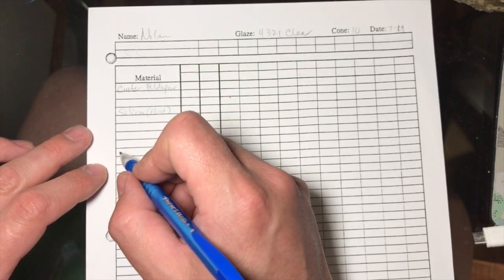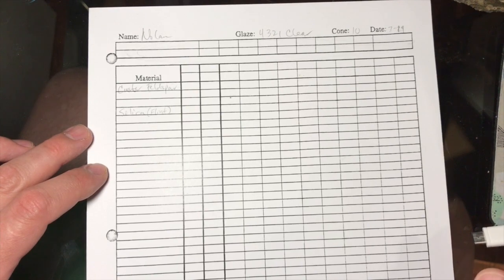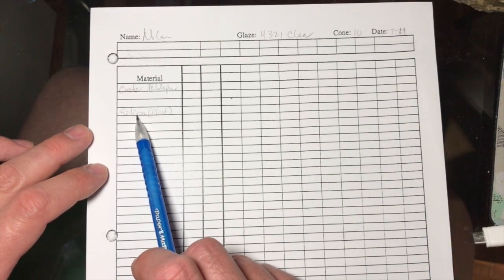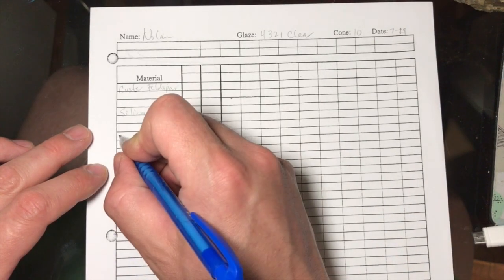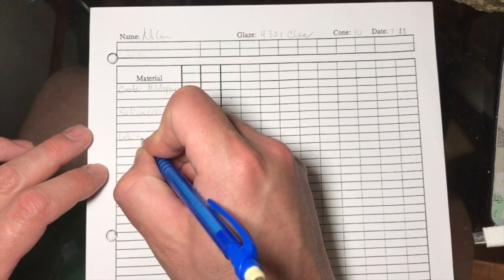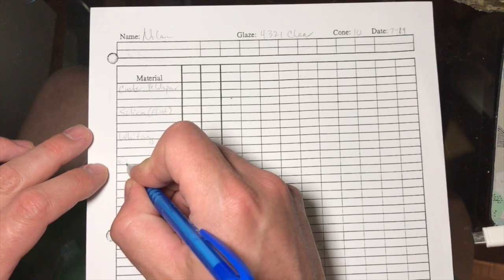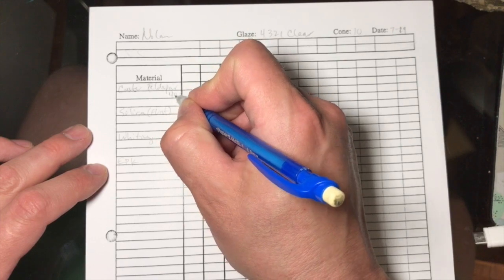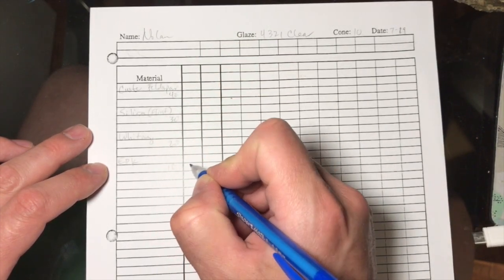When we get into the computer programs that do these things for us, we might need to use a different name for whatever we're doing. So I know the one program that I use, if I write silica, it doesn't recognize it, but if I write flint, it does recognize it. So whiting. Well, let's do EPK this time, Edgar Plastic Kaolin. So Custer is 40, silica is 30, whiting is 20, EPK is 10.